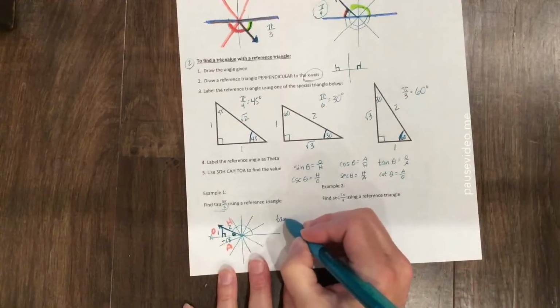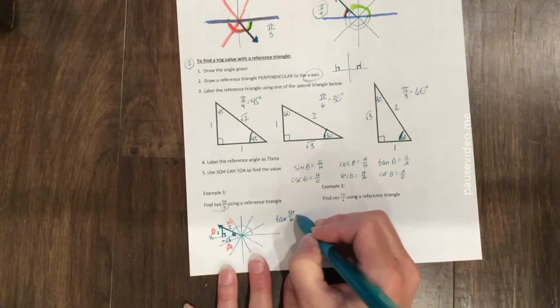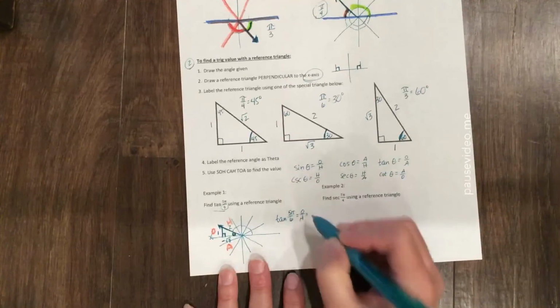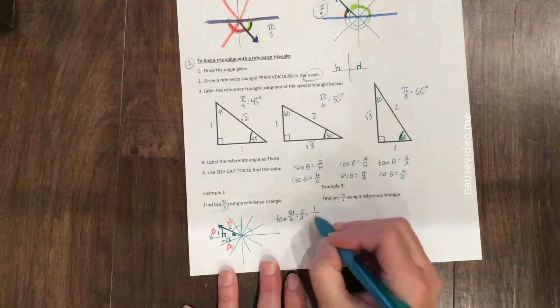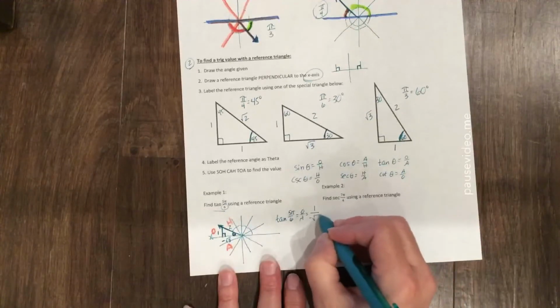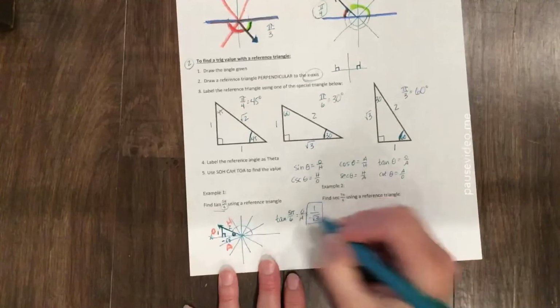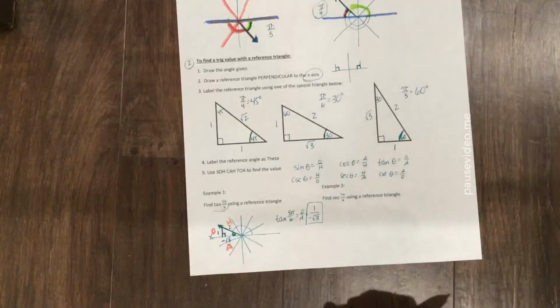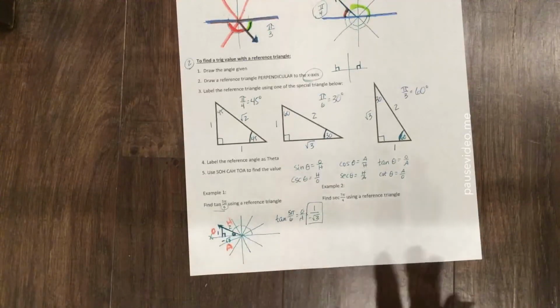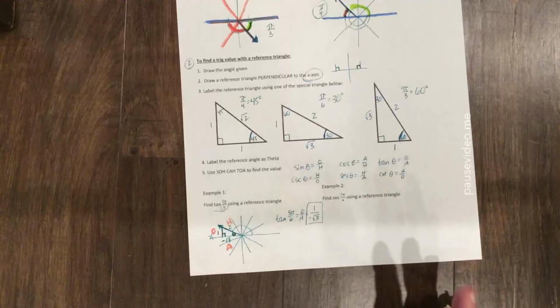Well, tangent of 5 pi over 6 is going to be equal to the opposite over the adjacent. Which one's the opposite? 1. Which one's the adjacent? Negative square root 3. And you are done. Now, there was a video about rationalizing denominators. Totally your option. You do not have to.